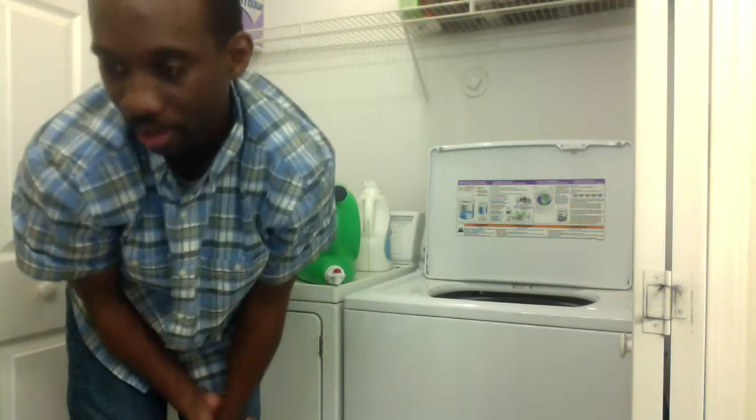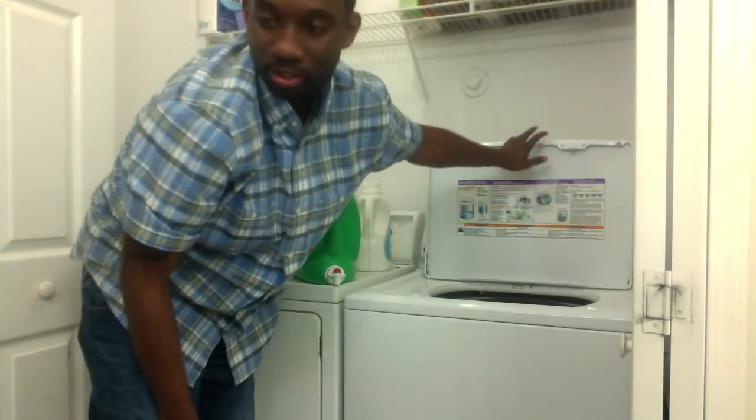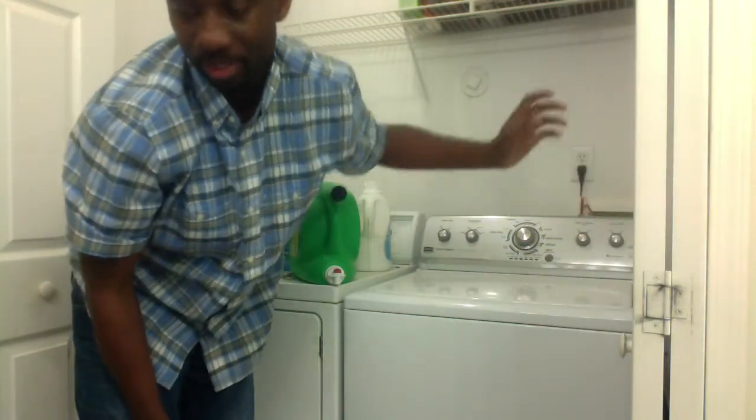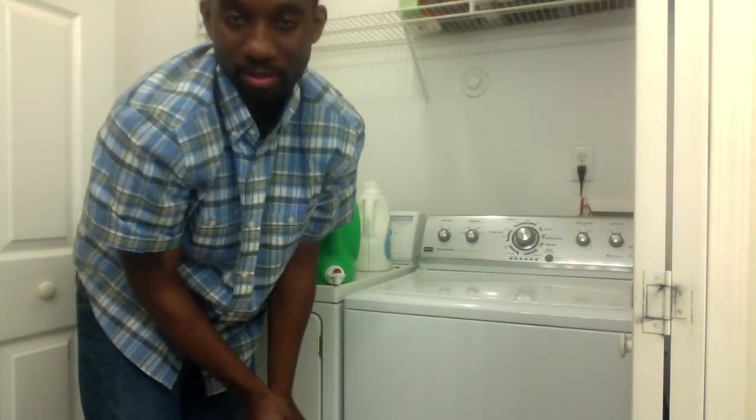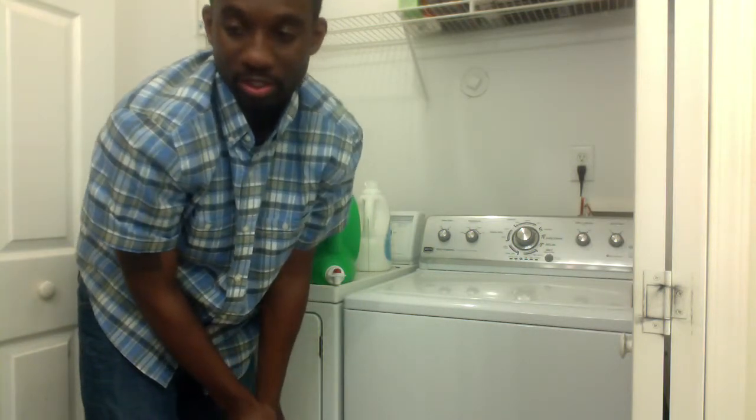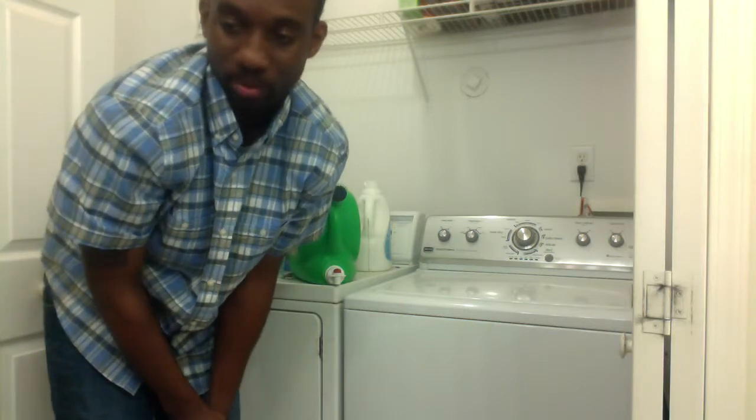All right. Action 9, close washer machine lid. And there. And action 10, we wait for the washer cycle to complete.